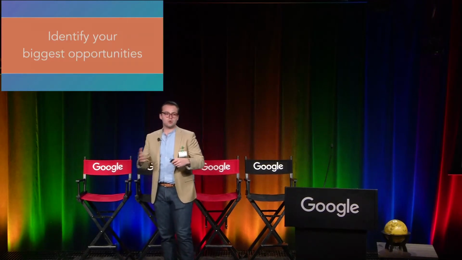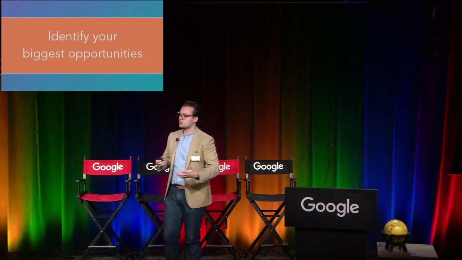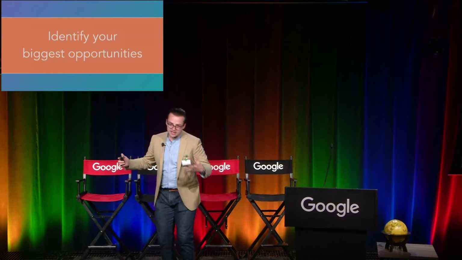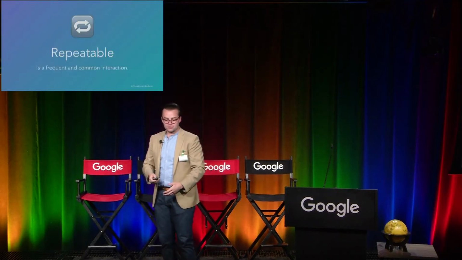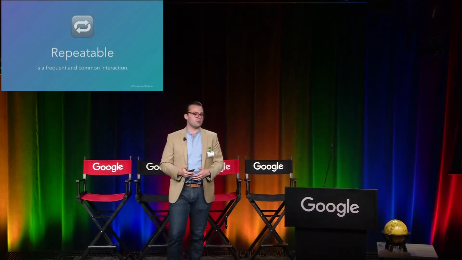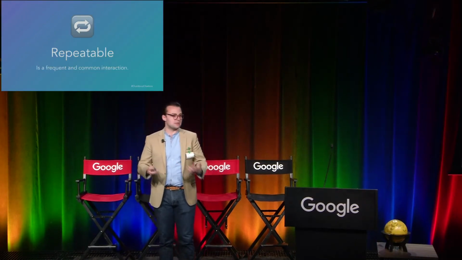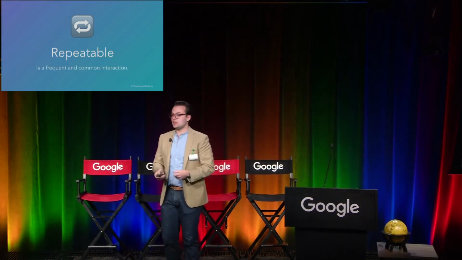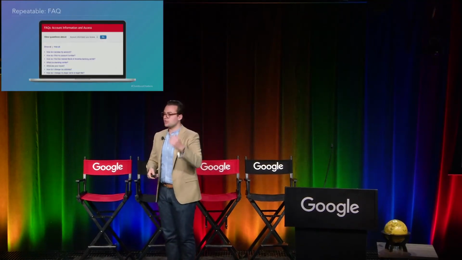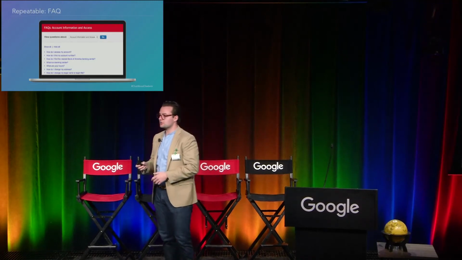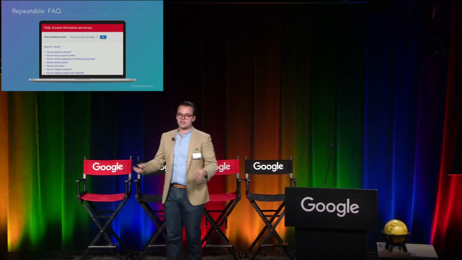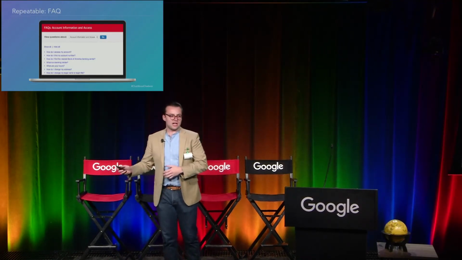And this framework will help you understand what things might make sense to try to introduce messaging or the idea of a chatbot to. The first is you want to look for things in your business that are repeatable, that are frequent and common, that impact lots of people in your business. This could be you have a lot of people asking common questions on your website or calling in with the same few questions, right? The concept of an FAQ, it's frequent for a reason.